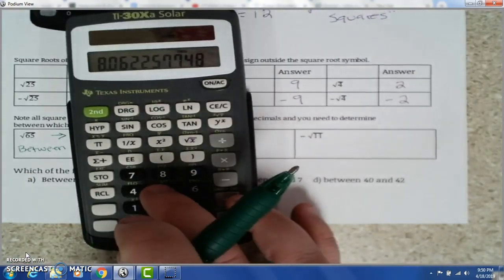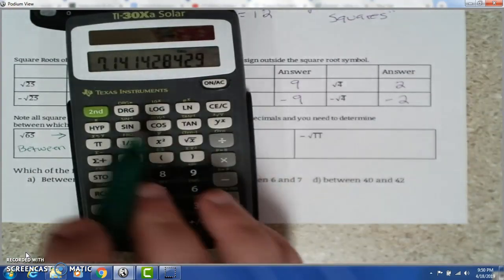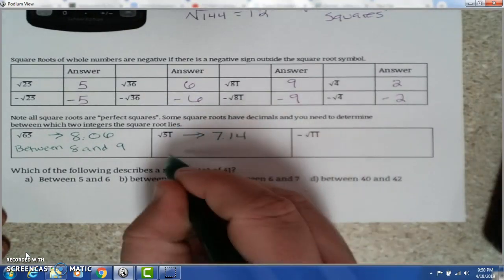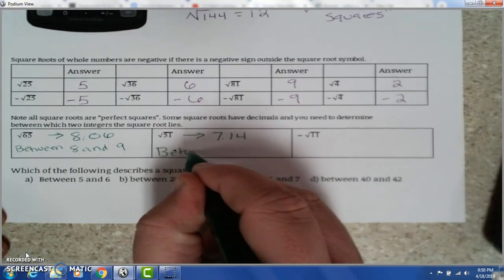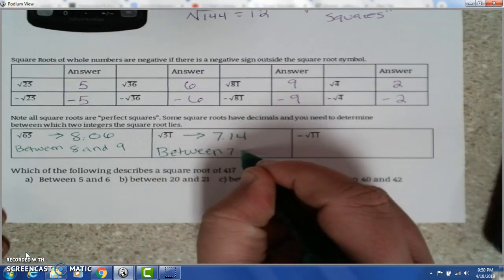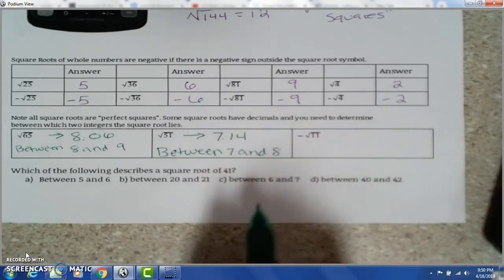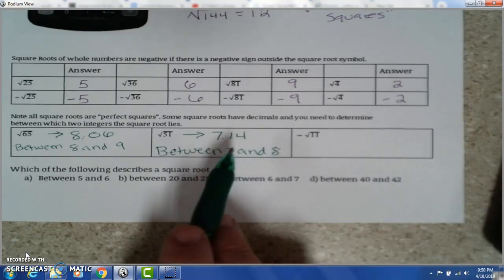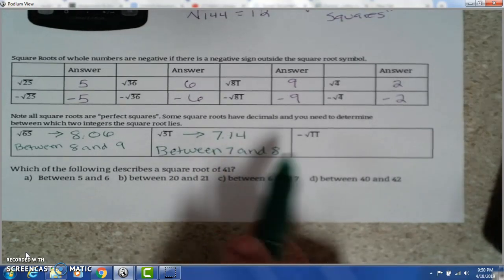Let's look at the square root of 51. It gives you 7.14. So imagine you had $7.14. That's between 7 and 8. The first number is always going to be that, if it's positive, and then the last number is going to be the one above it, okay? So $7.14 is more than 7, but less than 8.